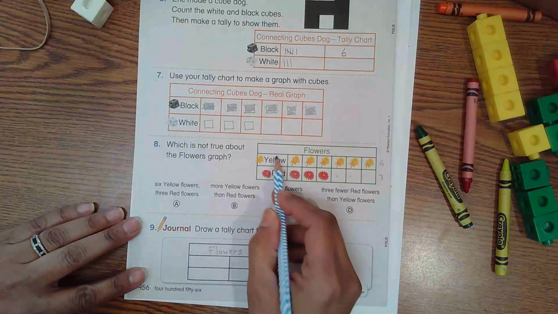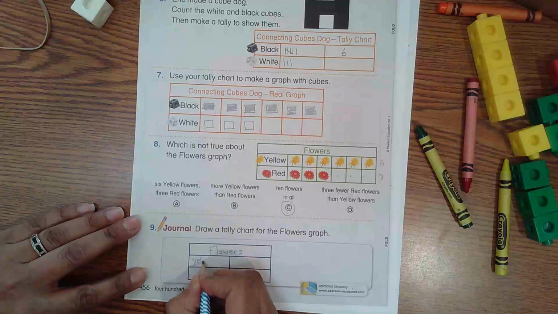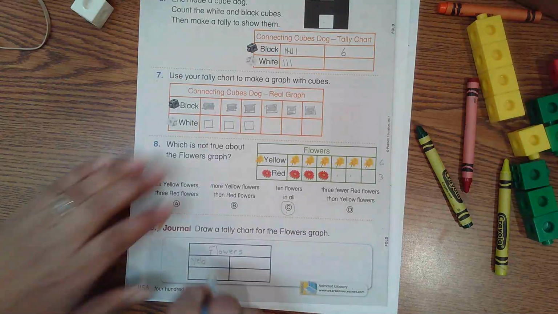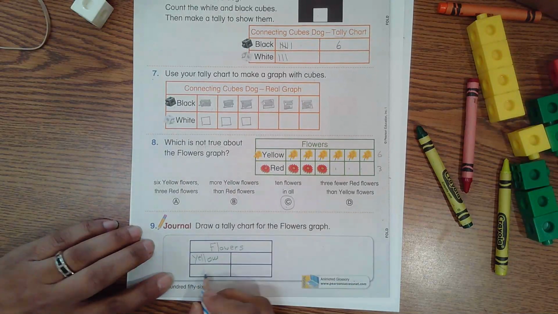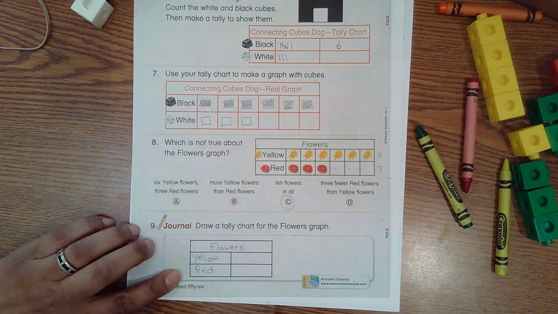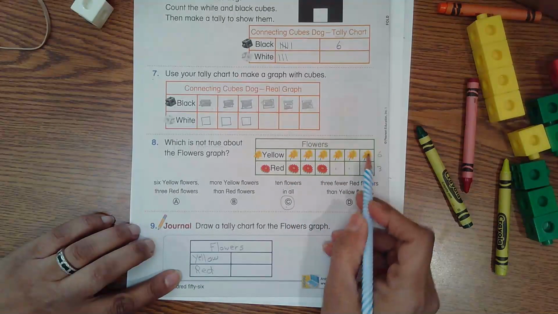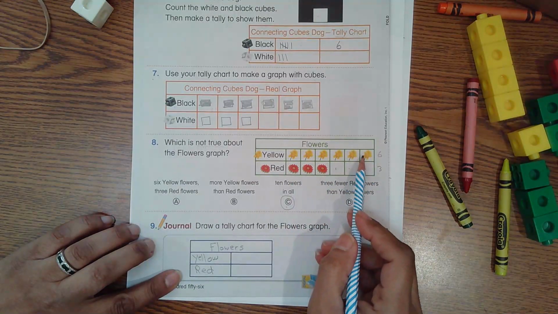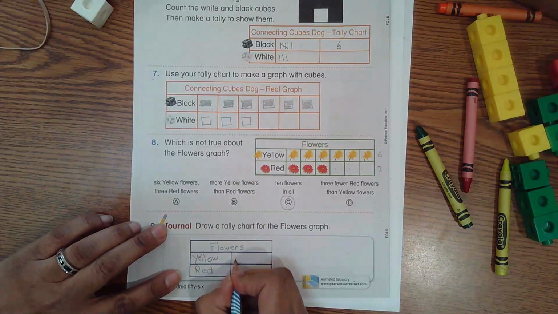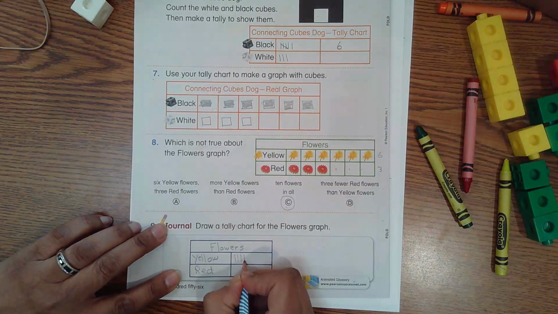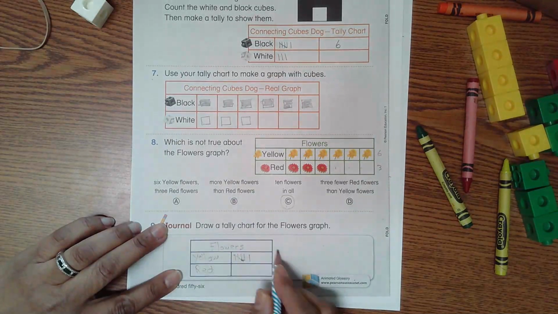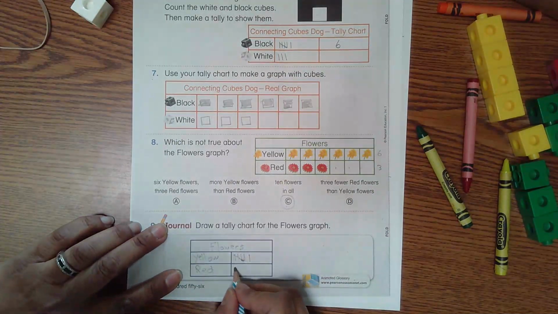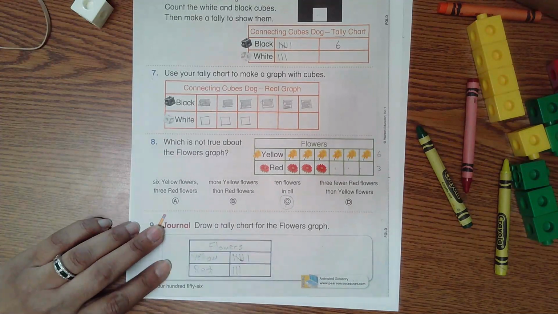And what colors do we have? We have yellow, so I'm going to write in the first column on the left. Yellow, and then in the second row I have red. All right, let's count how many. 1, 2, 3, 4, 5, 6. I'm gonna use my tally. So 1, 2, 3, 4, 5, and one more, 6. So this is my 6. And then for the red I have 3: 1, 2, 3. That's my 3.